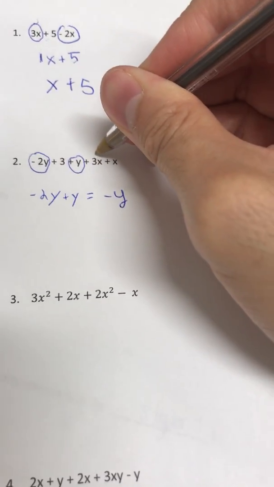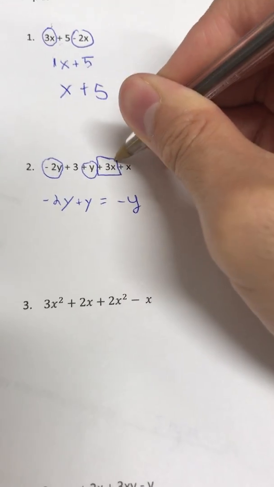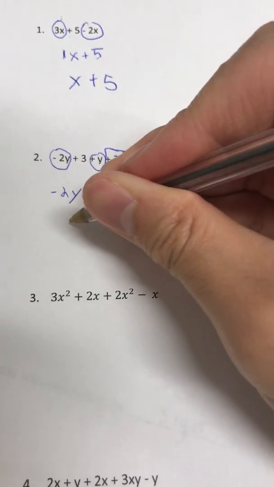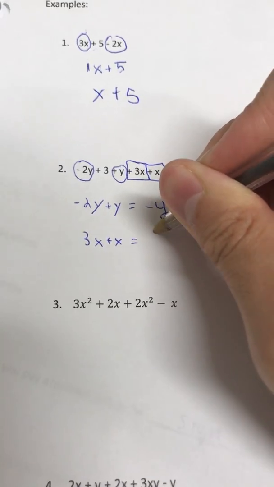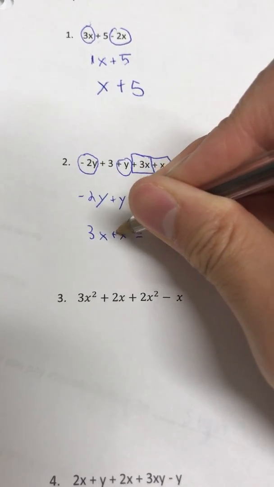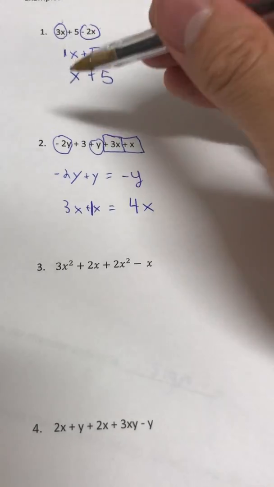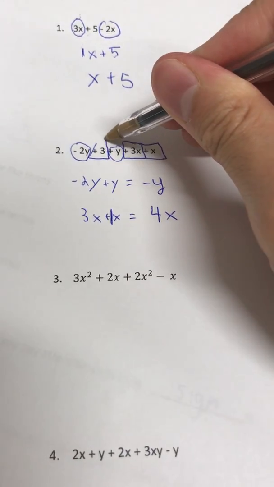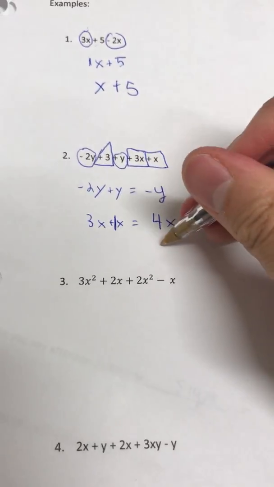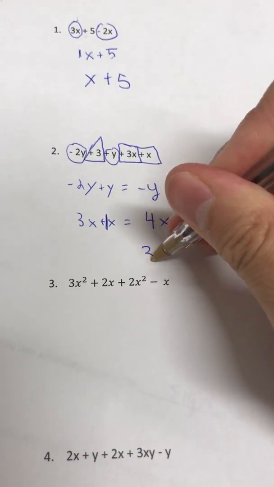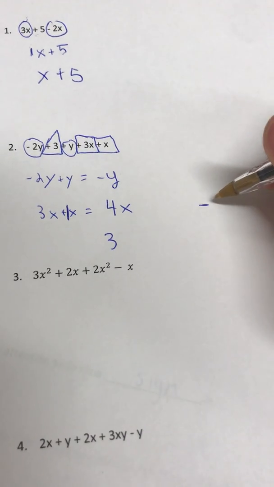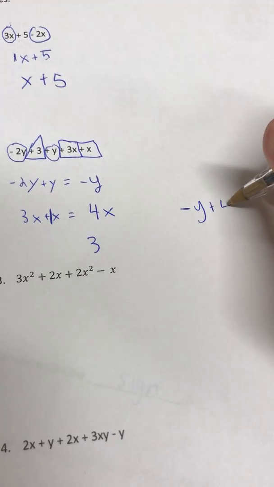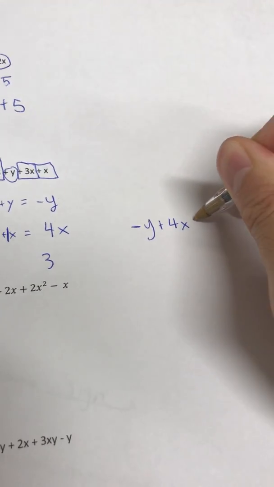Now we have 3x and a plus x. So we have 3x plus x. That equals 4x, because remember, there's an invisible 1 in front of this x. And last but not least, we have this constant. There's nothing to combine it with, so it just stays there like that. I'm going to put all these in my answer. So it's negative y plus 4x plus 3.